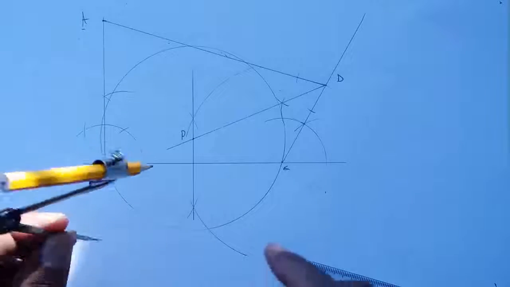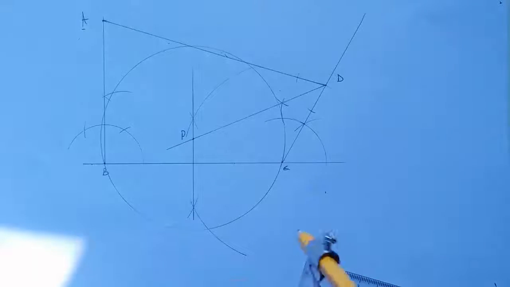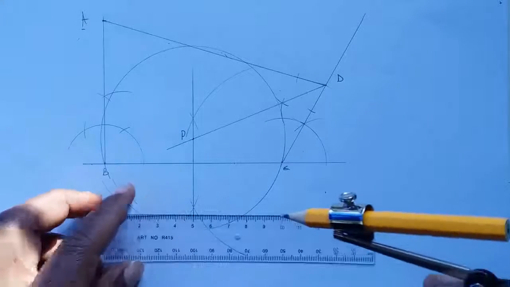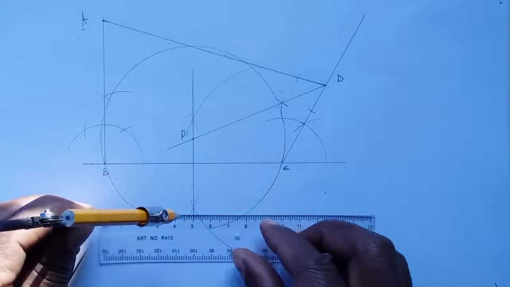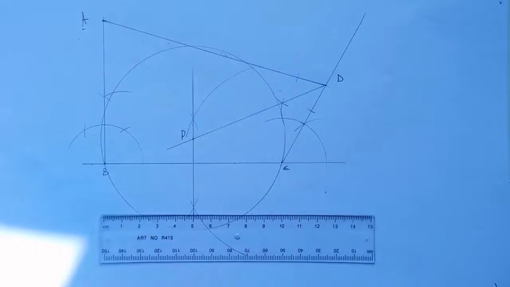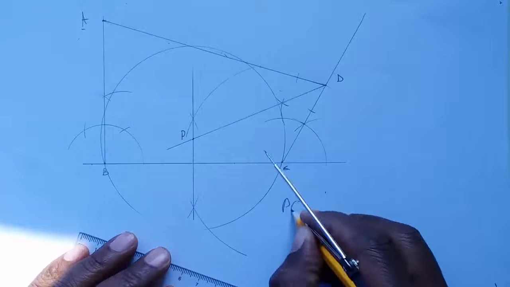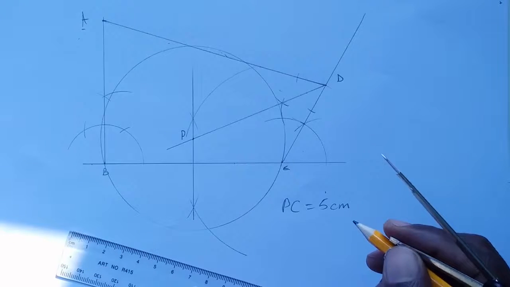Measure and write down the length of PC. So PC is the distance from here to there. So we've already opened our compass that distance. So just come here and measure it, which is 5 centimeters. So PC is equal to 5 centimeters.